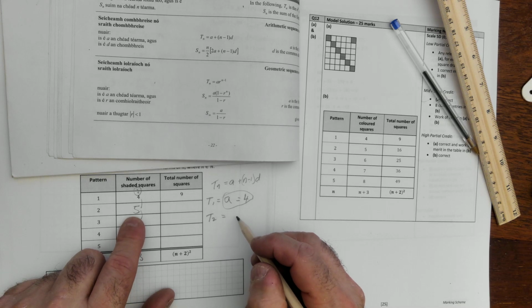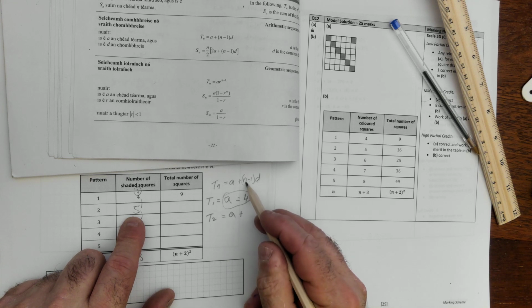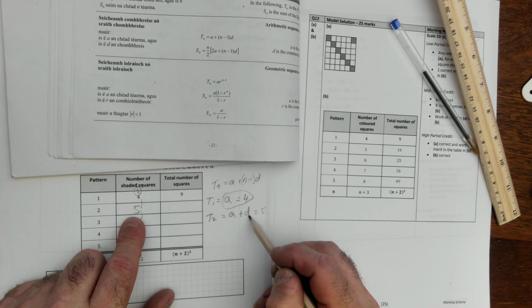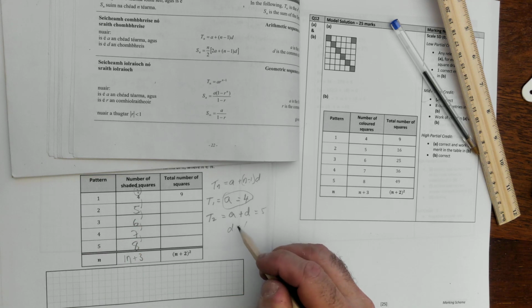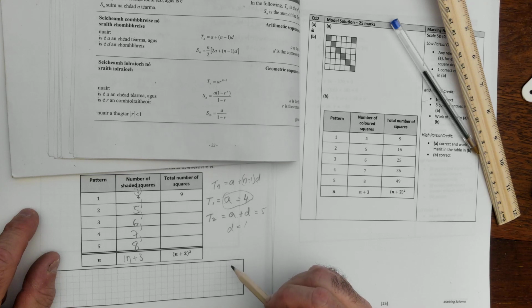equals A plus, now 2 take away 1 is 1, so A plus D equals 5, and if we sub in the 4 here, we get D equals 1. Well, we knew that already, did we? We knew the first term, and we knew D equals 1.